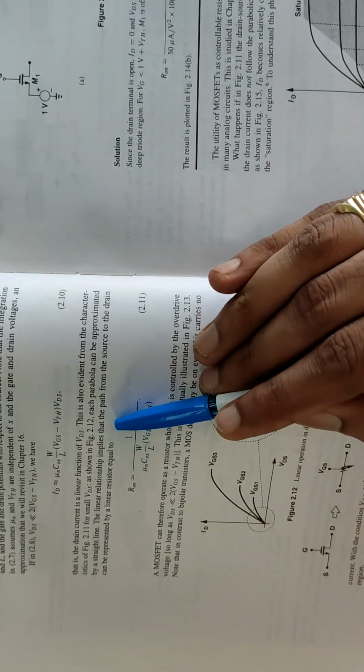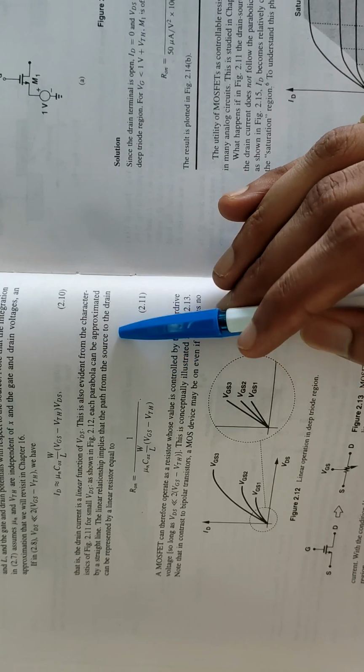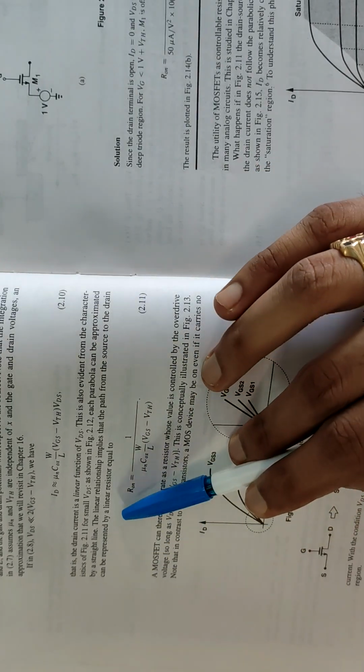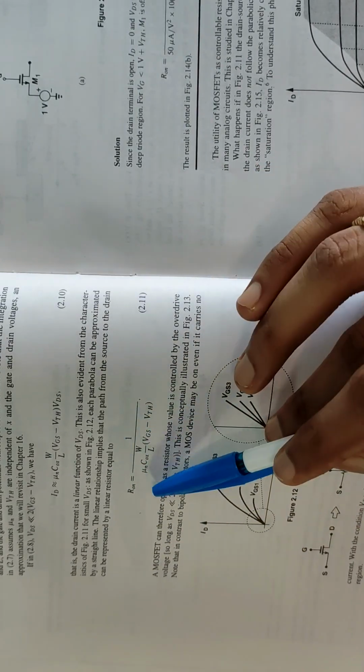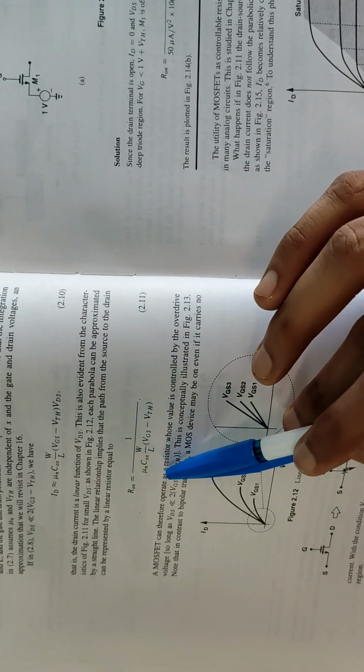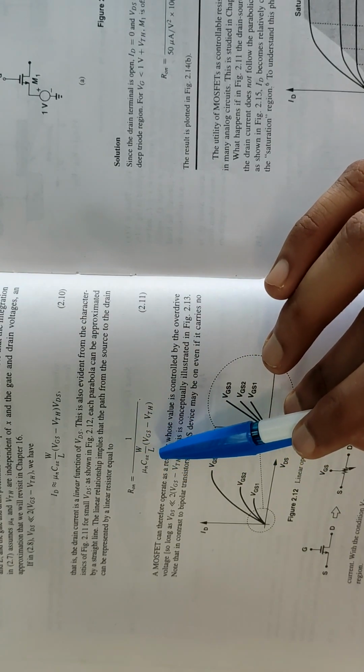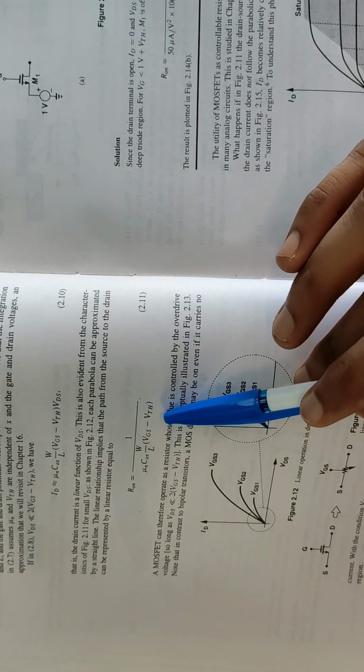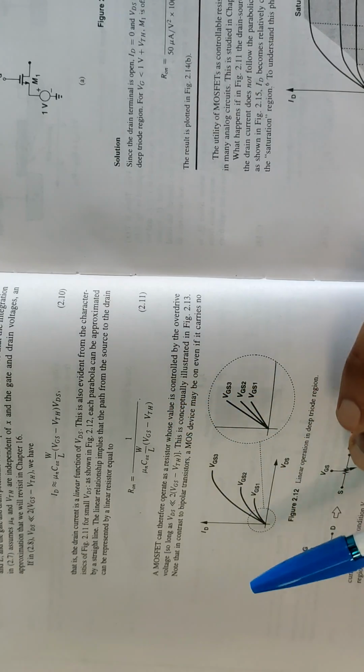The linear relationship implies the path from the source to the drain can be represented by a linear resistor equal to Ron equal to 1 by mu n Cox W by L times VGS minus VTH.